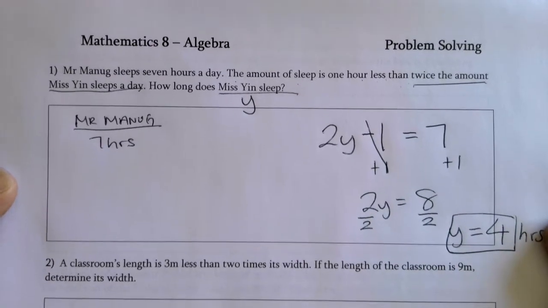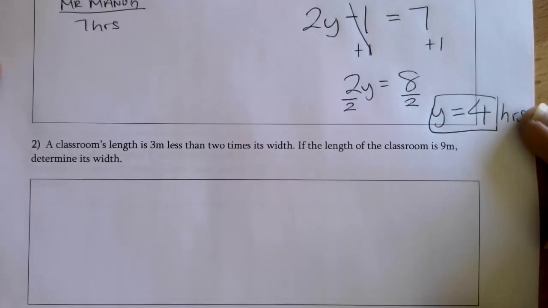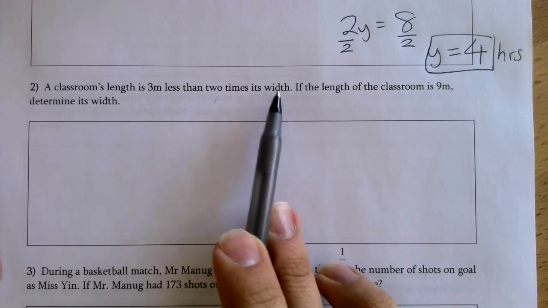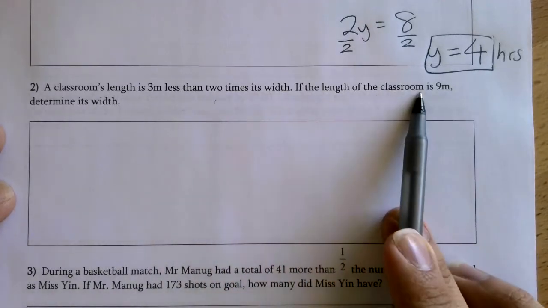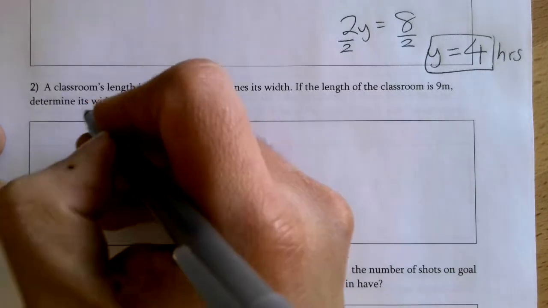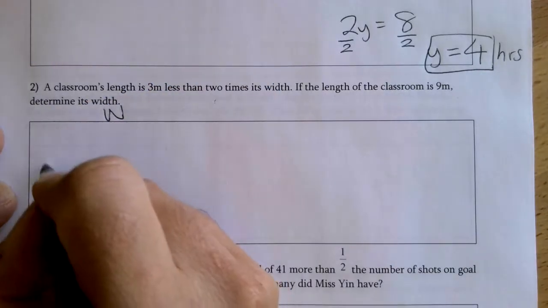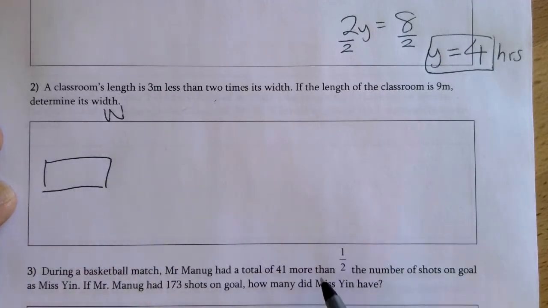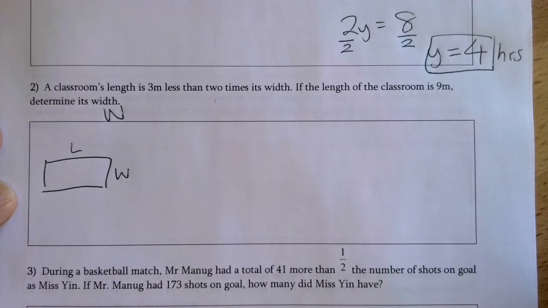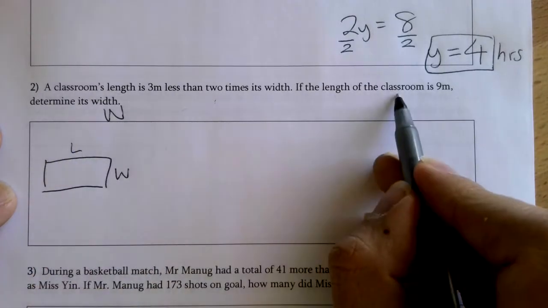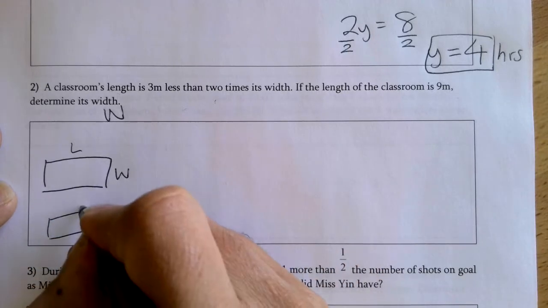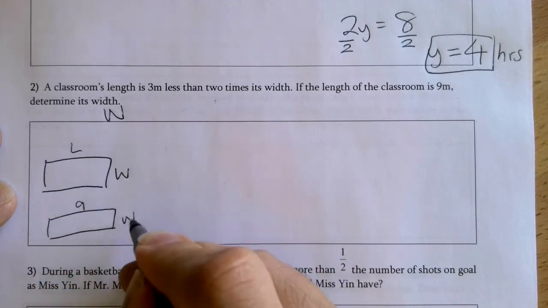All right, so let's look at the next question. A classroom's length is 3 meters less than 2 times its width. If the length of the classroom is 9 meters, determine its width. We don't know what the width is, so let's just call it w. I'm just going to draw my picture. This is length and width, right? We know that our length is 9, but we need to find what the width is.